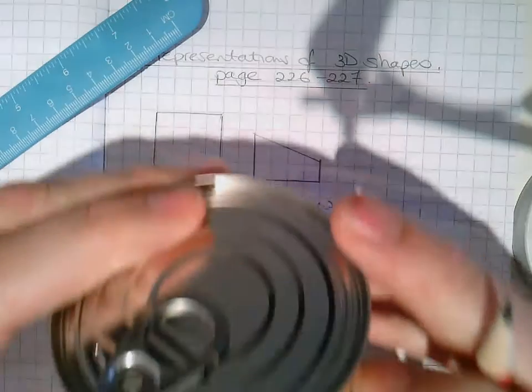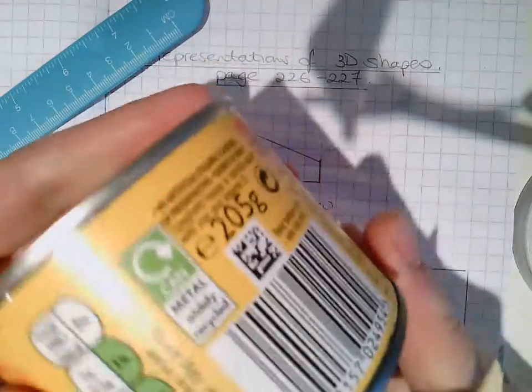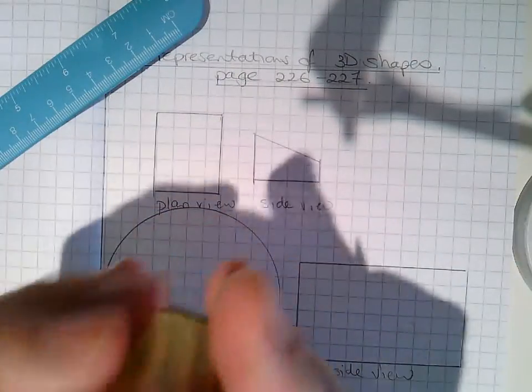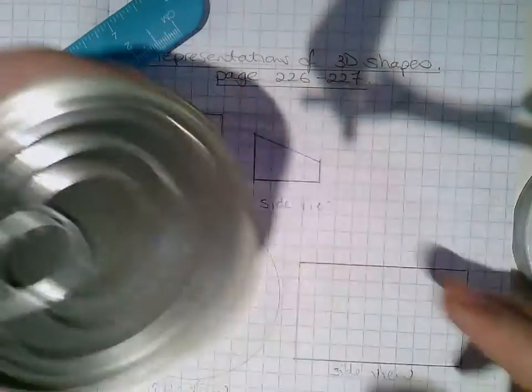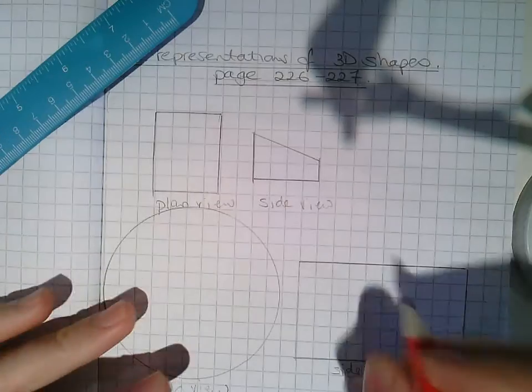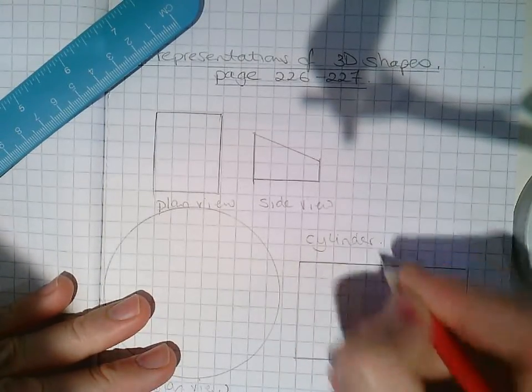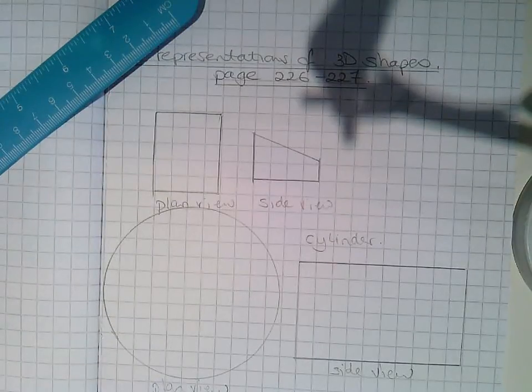Now what name do we give this 3D shape? So obviously we've got these circular ends and we've got this straight bit here. What is the name of the 3D shape? This is a cylinder. So that there is a cylinder, just a nicely named shape.